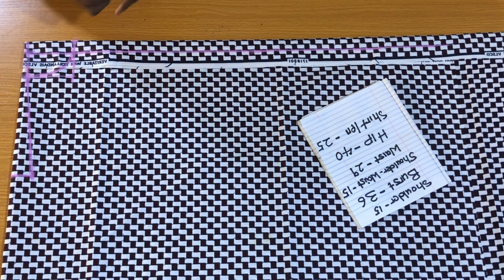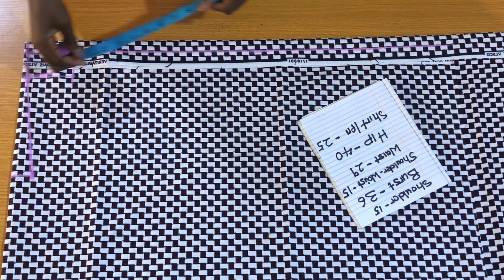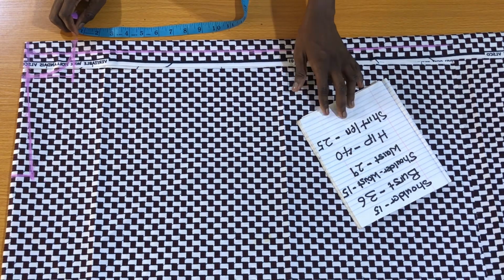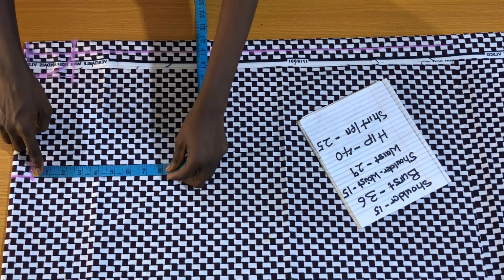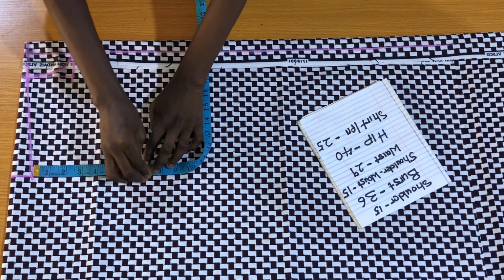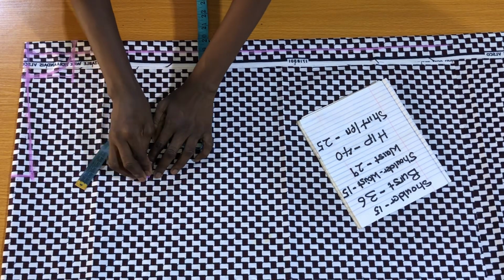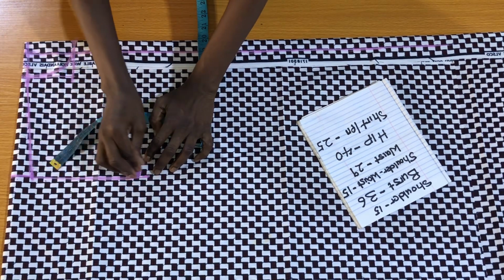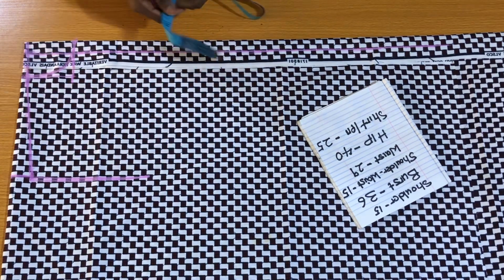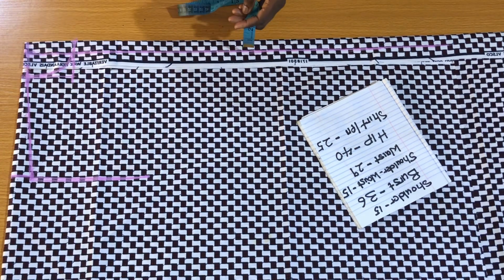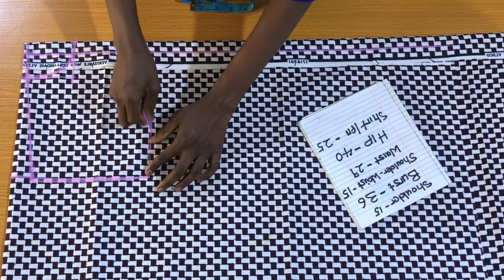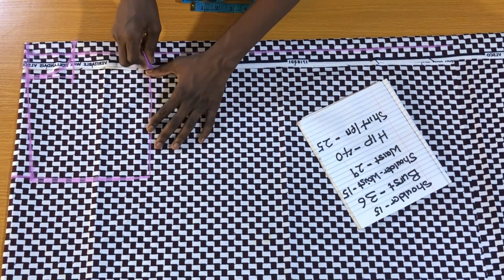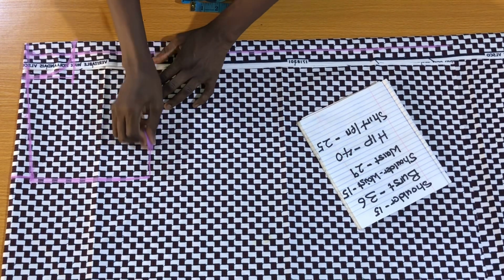The next step is to mark the armhole line. For the armhole line, I'm going to place my tape on the edge of the shoulder slope to mark 7 inches. 7 inches isn't a standard measurement, but I usually use 7 inches. So when I'm done sewing, I can actually shape the armhole to the exact size I want it to be before attaching the sleeve to that. This new horizontal line will be the bust line.